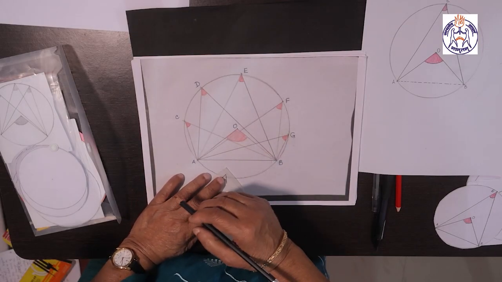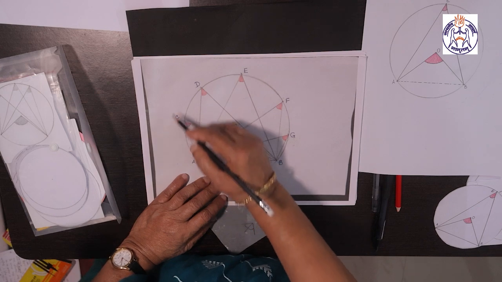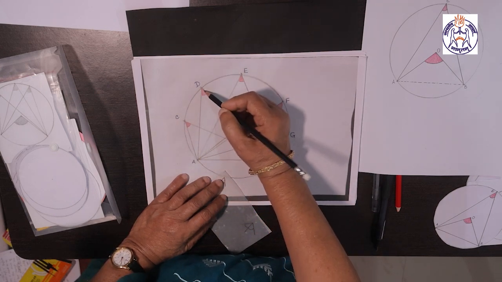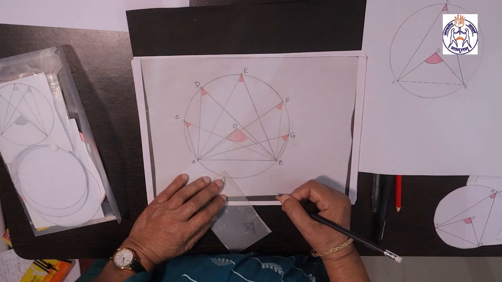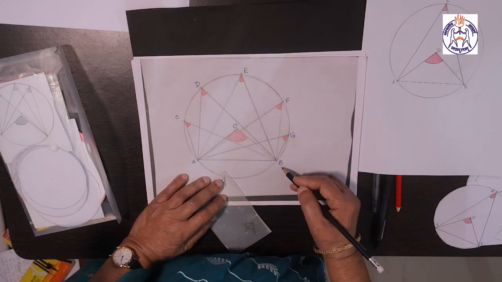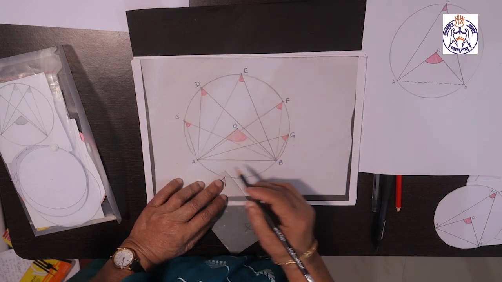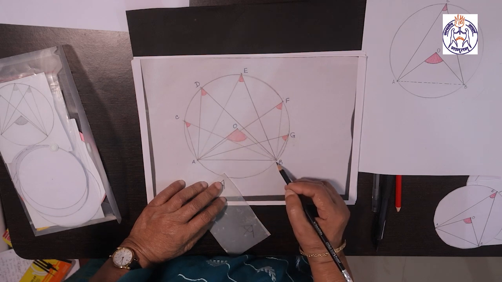So now what happened? All these angles subtended on the remaining part of the circles at C, D, E, F, G, they are all equal. And we have already seen that angle AEB is half the angle subtended by the same chord or the arc at center, AOB.